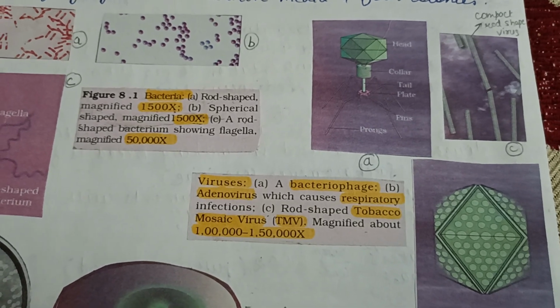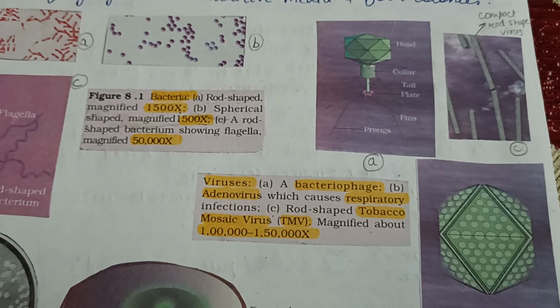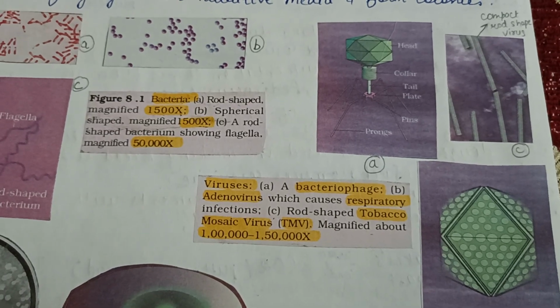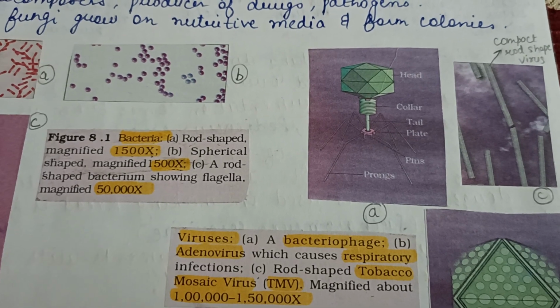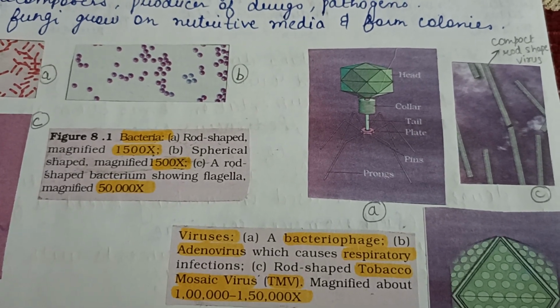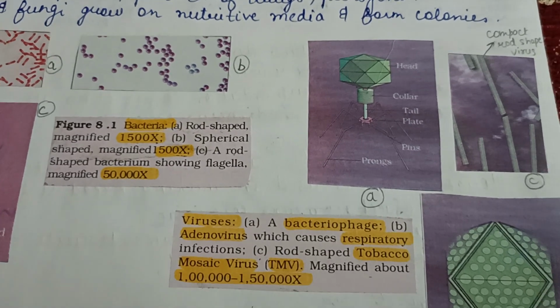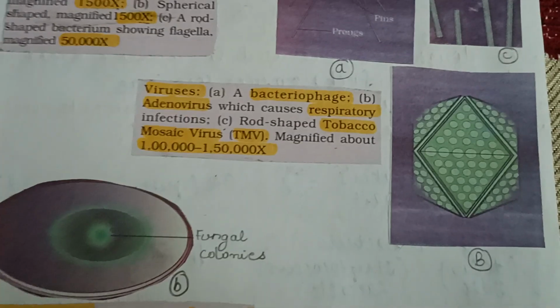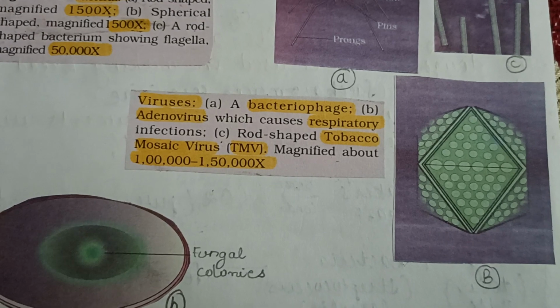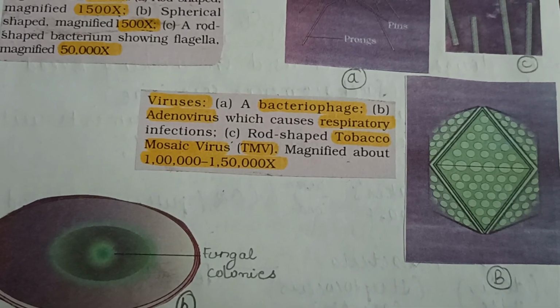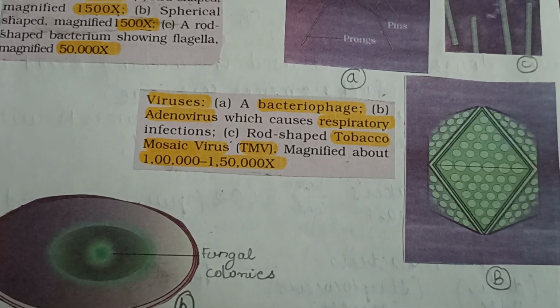The last ones were of bacteria. These ones are of viruses. The first is bacteriophage. Okay, then this B part of the diagram is adenovirus, which causes respiratory infections.